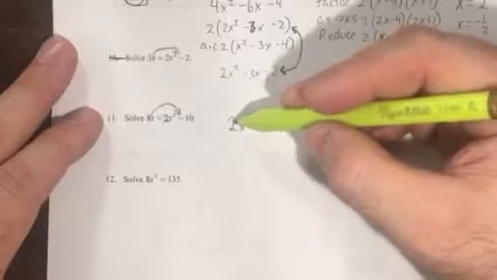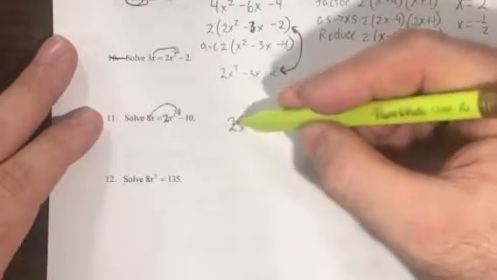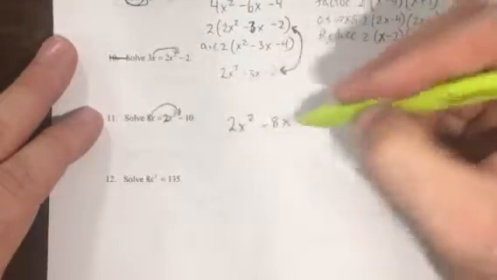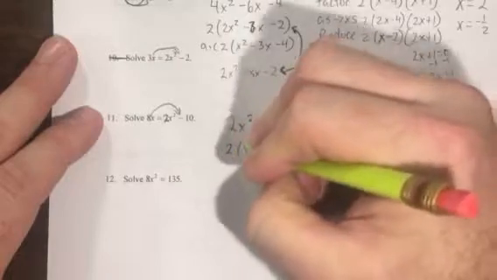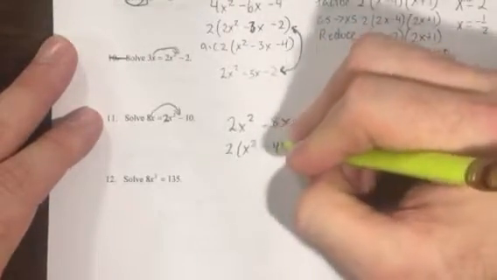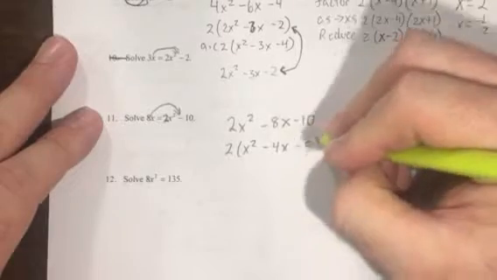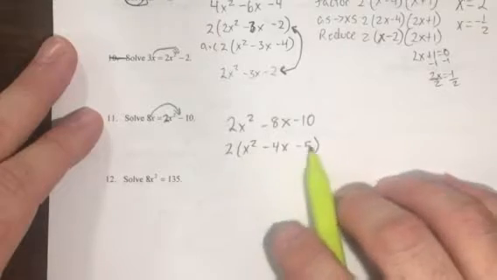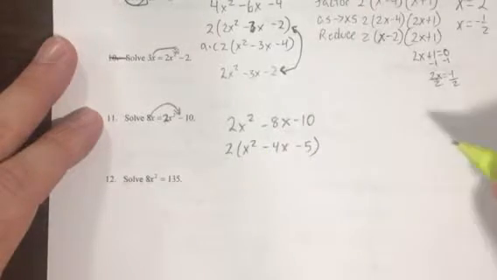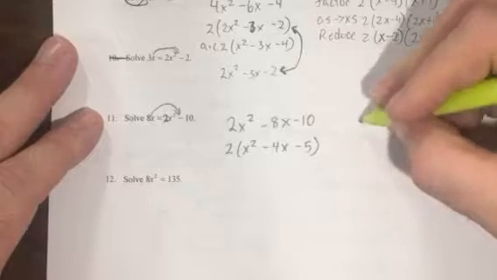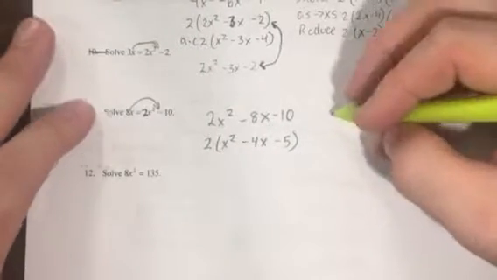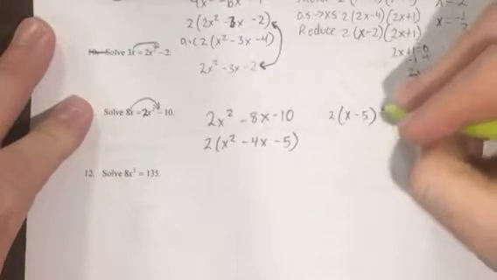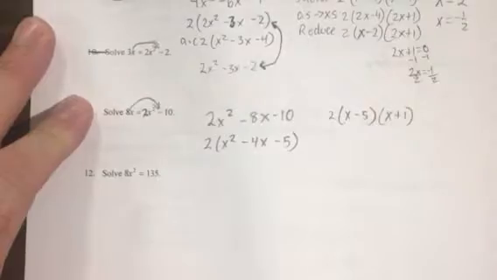So I have right here where whenever I have an a that is not 1, I'm going to try to see if I can reduce it, factor it out. So now I have x squared minus 4x minus 5. Do I have factors that if I multiply I get a negative 5, and if I combine I get a negative 4? Yes, what are they? 5 and 1. So I have 2, x minus 5, x plus 1.